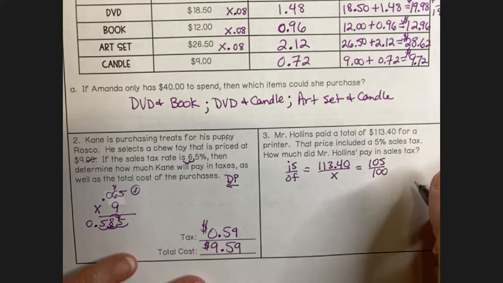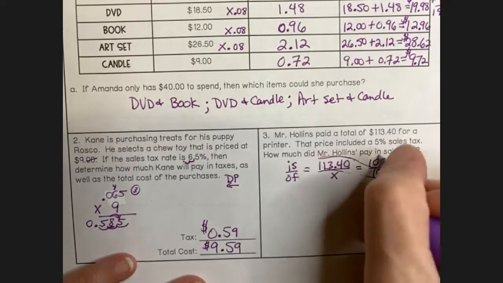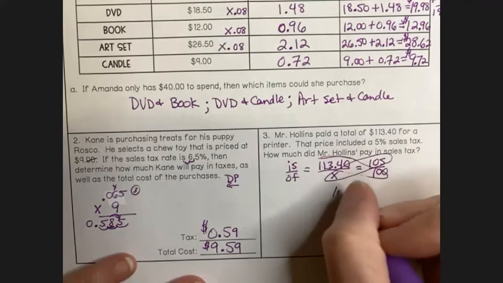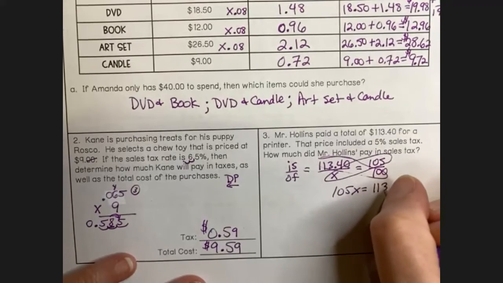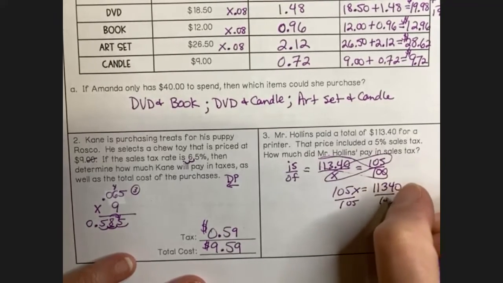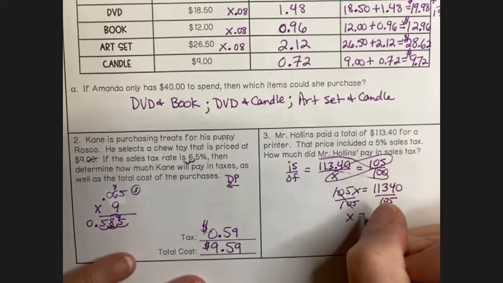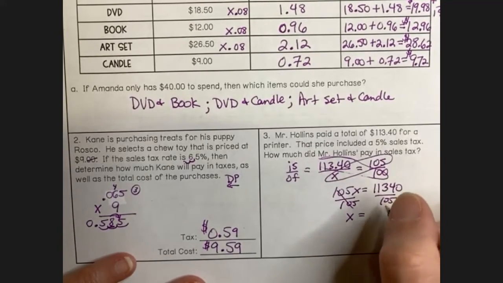And then you're going to actually do some solving. Okay, and so we use our butterfly trick on this. And so we're going to multiply these two. It's got to equal the product of those. So 105x equals 11,340. And we're going to divide by 105. And this is a really ugly problem, but I'm going to go ahead and tell you the answer. If you do the division here, then the division would be 108.